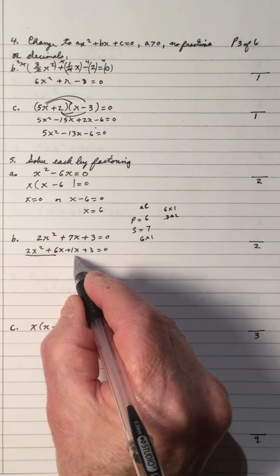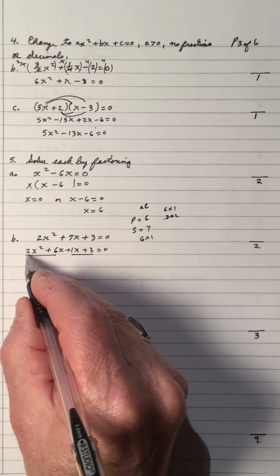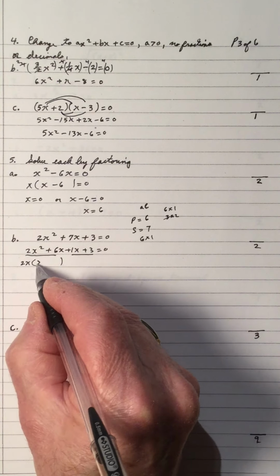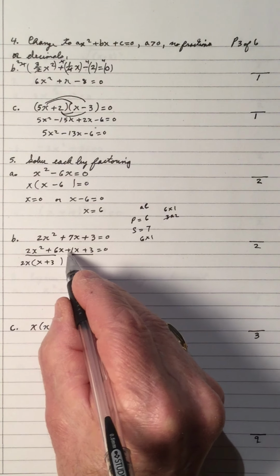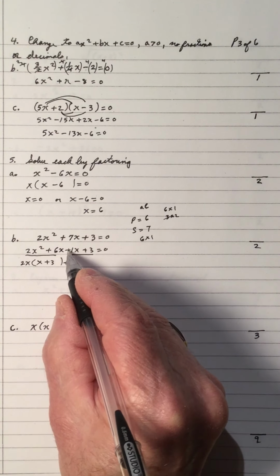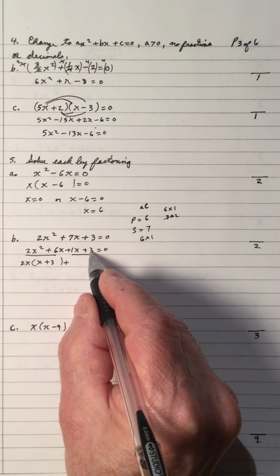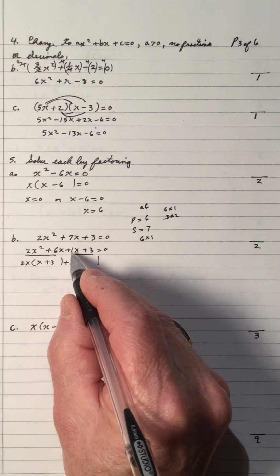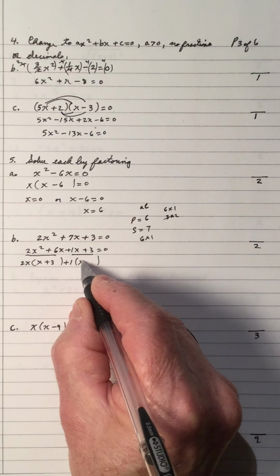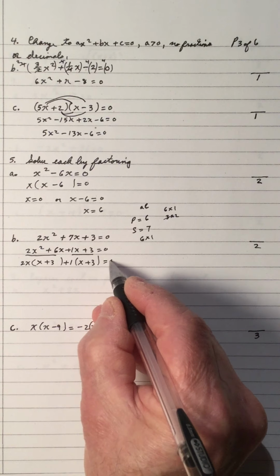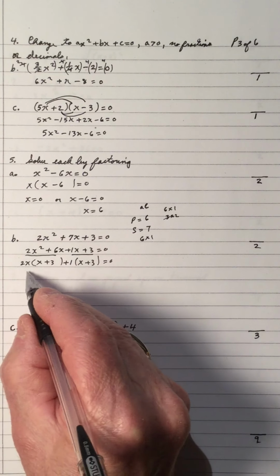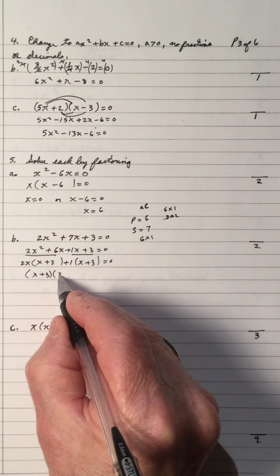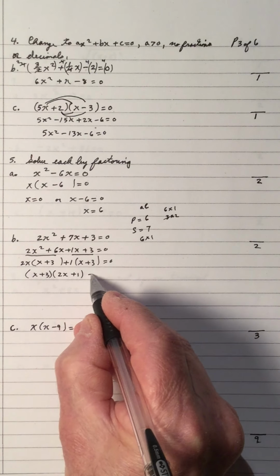Now we break it up into what we call grouping. In these first two, I see a GCF of 2x. I take it out, I get an x plus 3. In these two, whatever that sign is there goes here, and the GCF is 1. So when I take each of these and divide by plus 1, I get an x plus 3. Notice that x plus 3 is common. That's a binomial GCF. Take it out. And what's left is 2x plus 1.